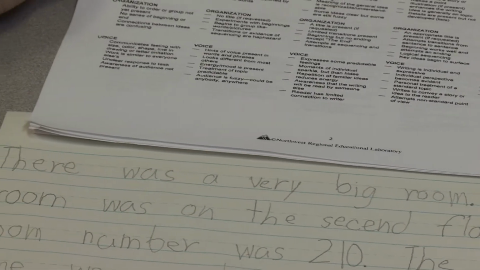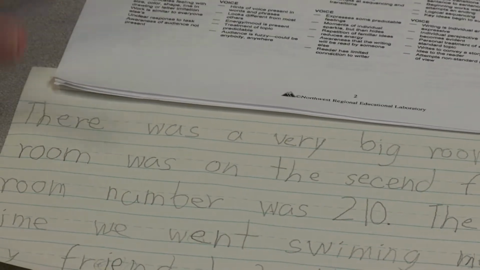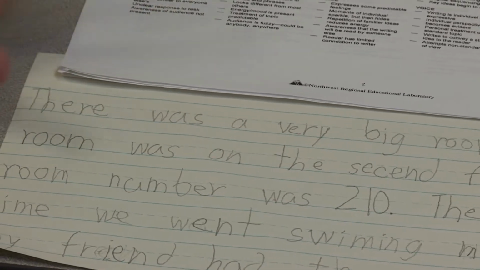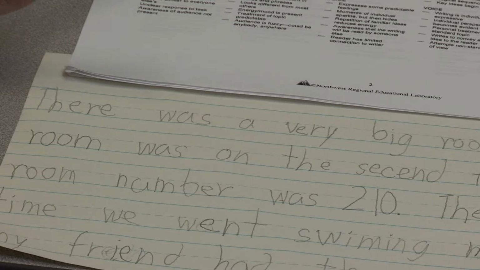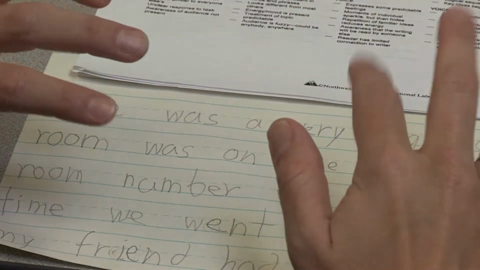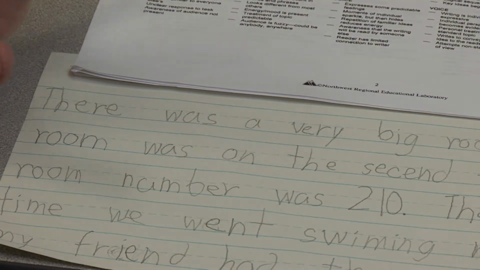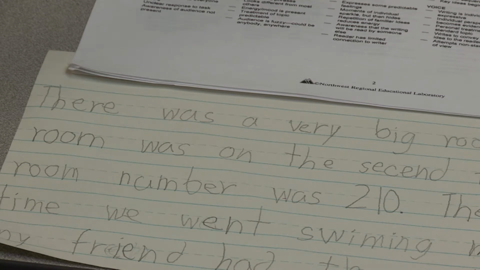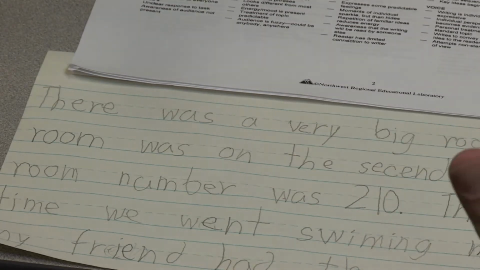This is a student's writing sample. You are going to have your students do a writing sample. You can get prompts from online. You can Google writing prompts for kindergarteners, writing prompts for first graders, and just find a good prompt. The best prompt is something that is very specific. You do not want a broad prompt.